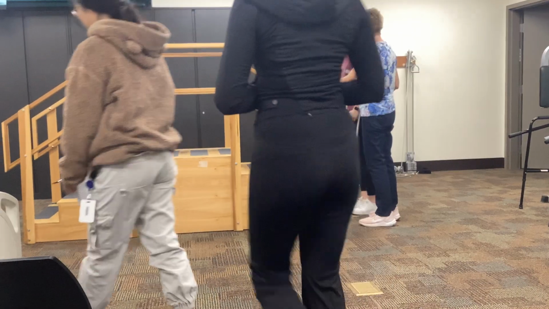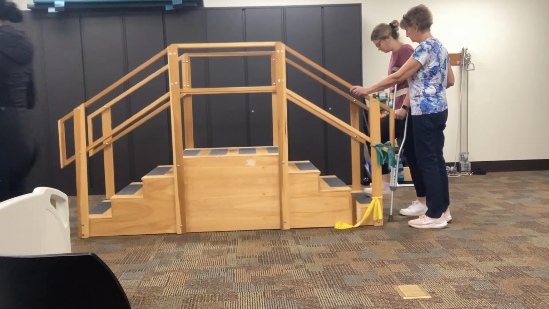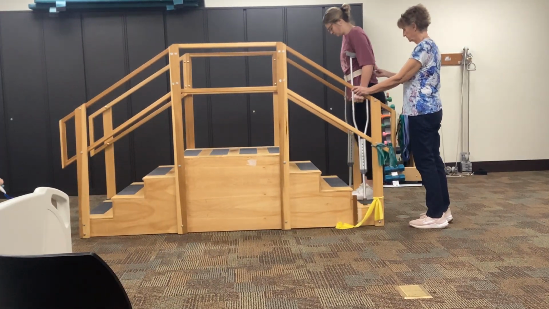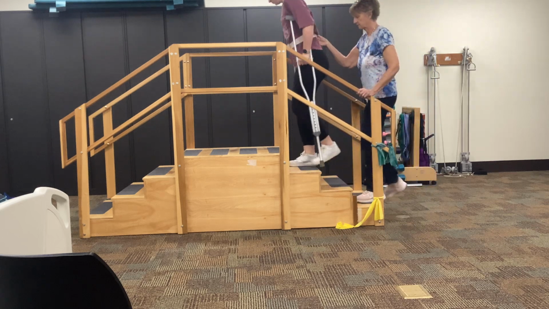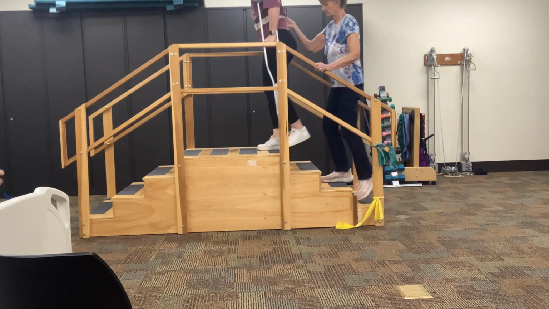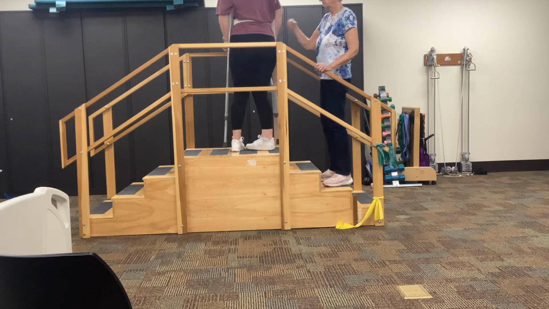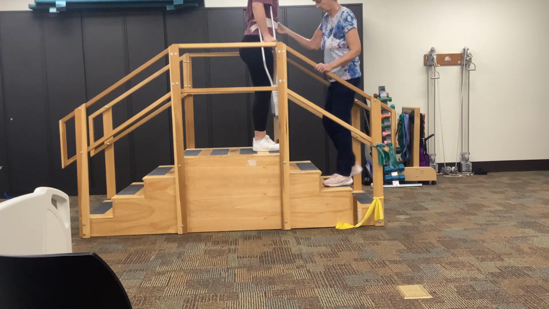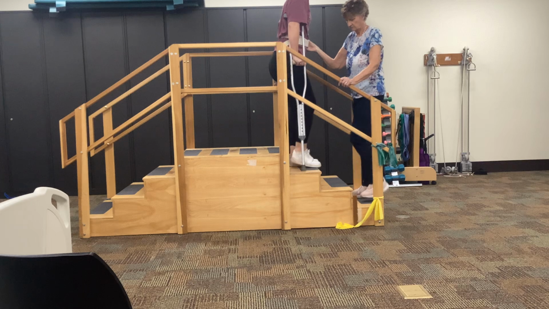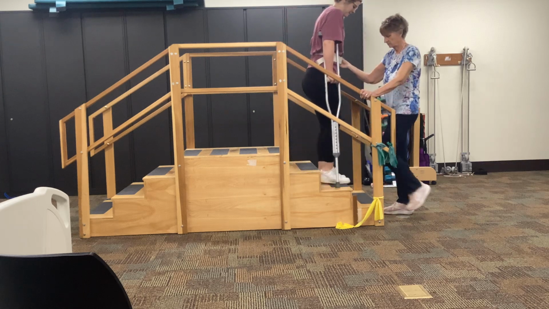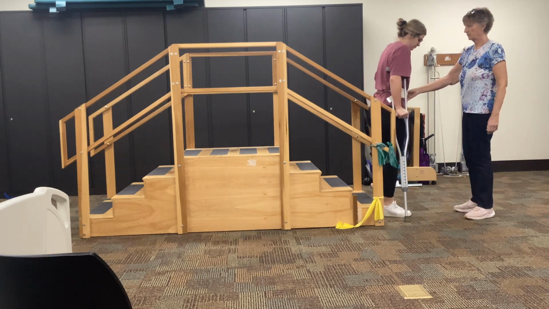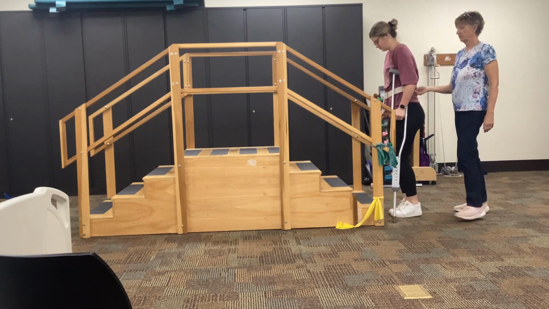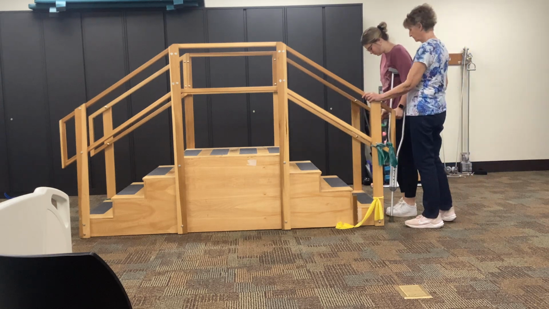I'm going to go up the stairs. Okay, come on down. All right, turn around. Progression for 2-point gait.